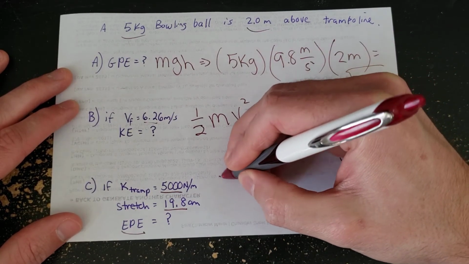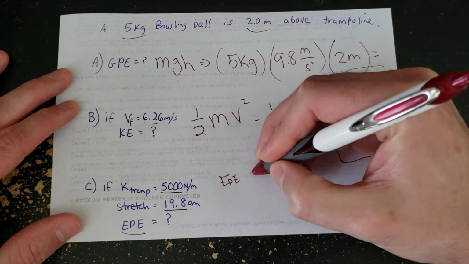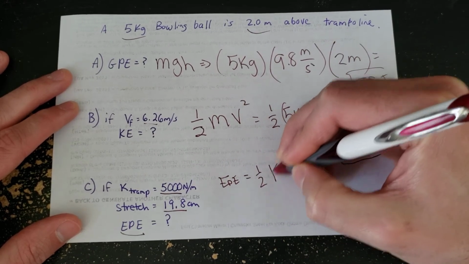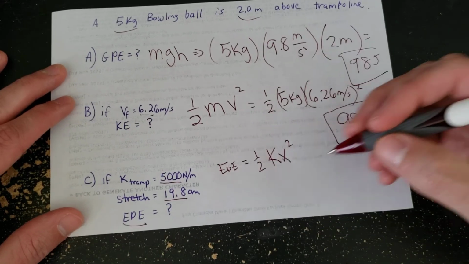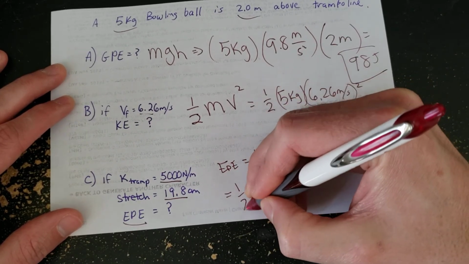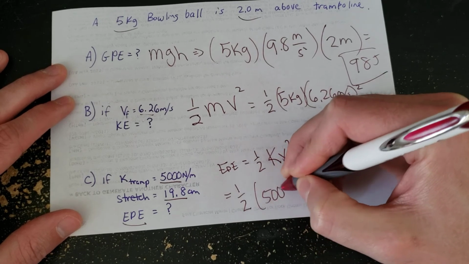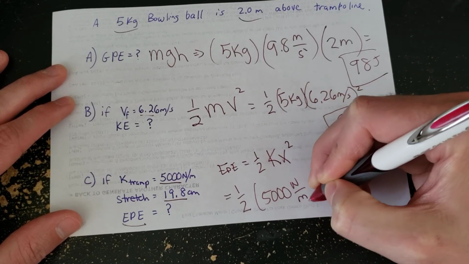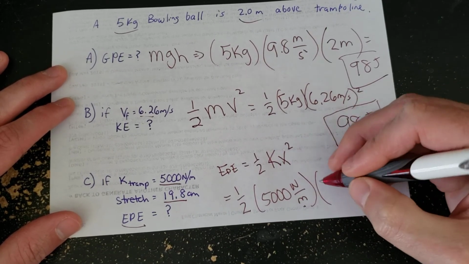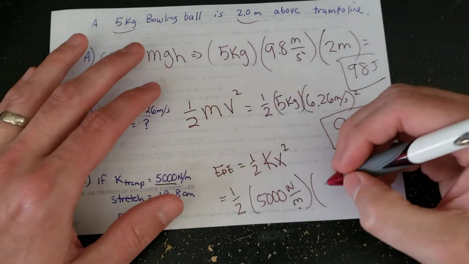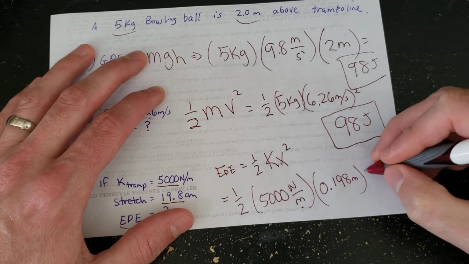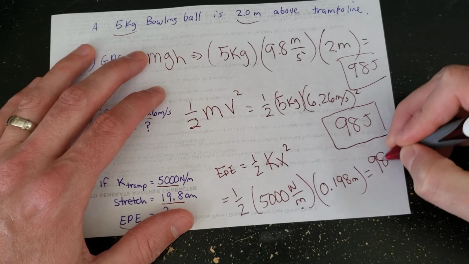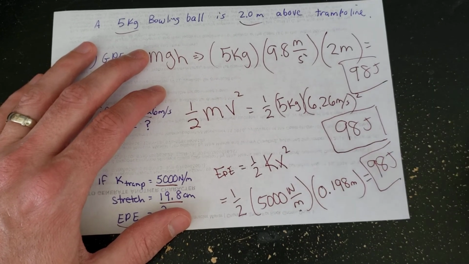So elastic potential energy has the equation 1/2 kx squared, where k is the spring constant and x is the displacement. So we've got 1/2 times 5,000 newtons per meter. Notice that's in meters, which means our stretch needs to be in meters, which would be 0.198 meters. And when I multiply those, shocker of the year, you also get 98 joules.